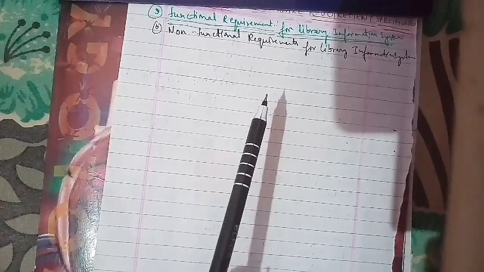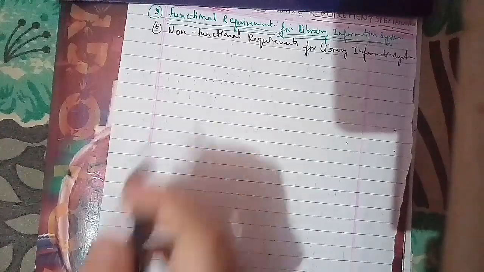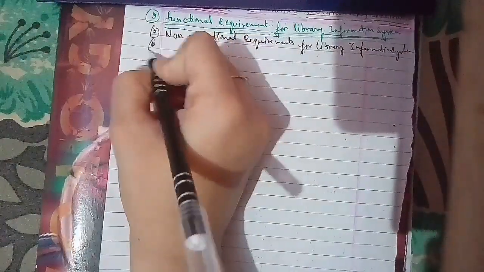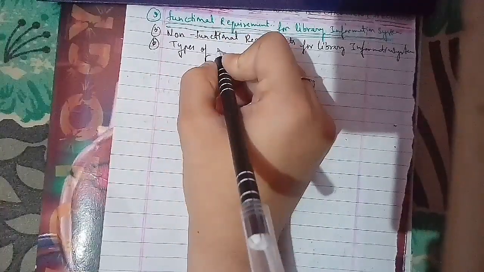There are three types of non-functional requirements which can be placed on a system. Types of non-functional requirements. Let's go ahead.